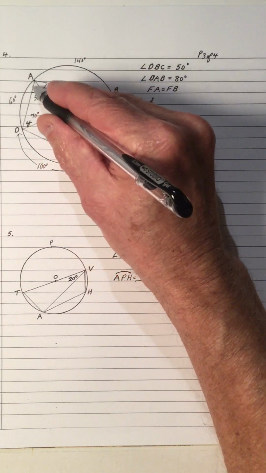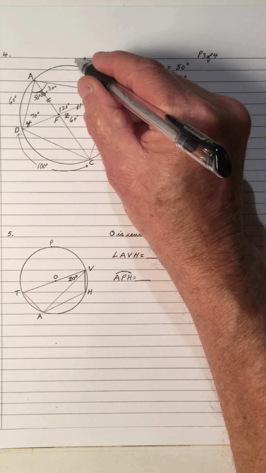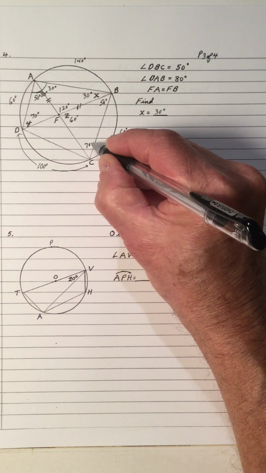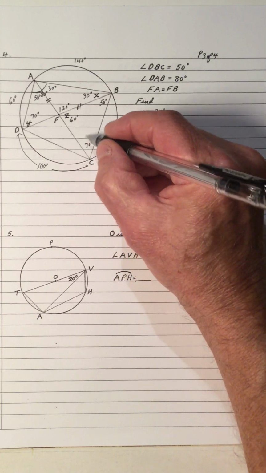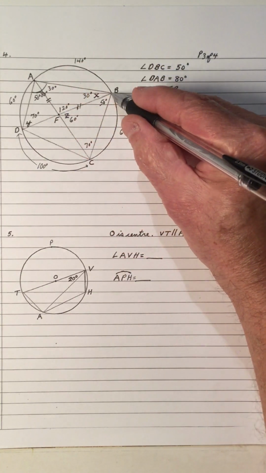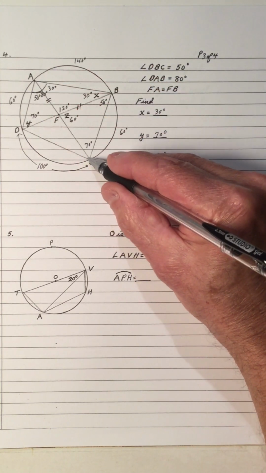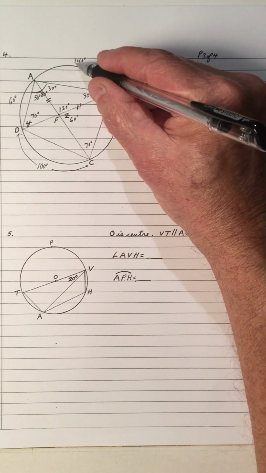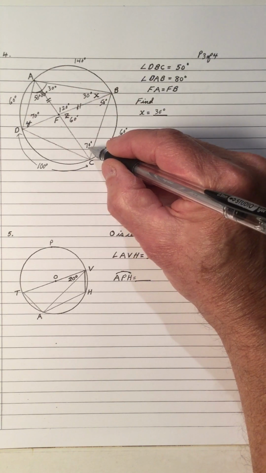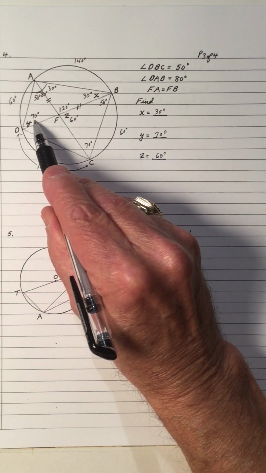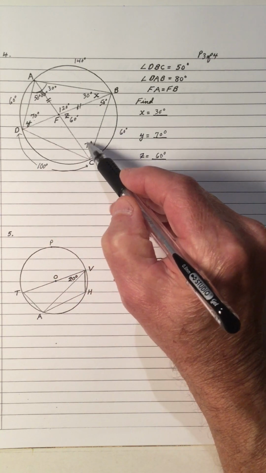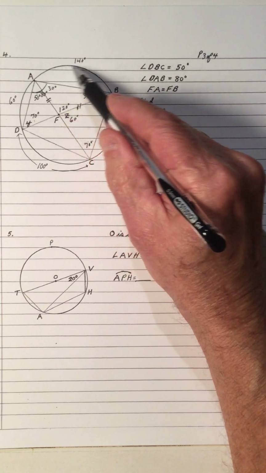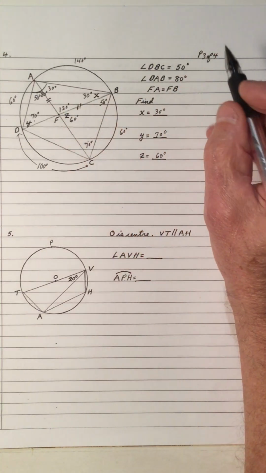And again, this is an inscribed angle here, 140. So this angle here should be 140. Sorry, 70, half the intercepted arc. So this angle ACB is an inscribed angle intercepting this arc, so 140 here, so this is 70. These two angles here and here are equal. This angle and this one are equal because they're both intercepting the arc AB.